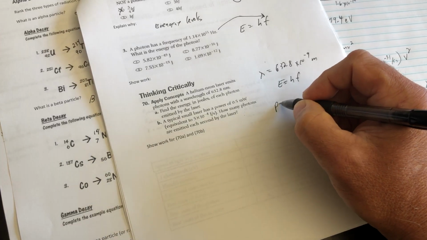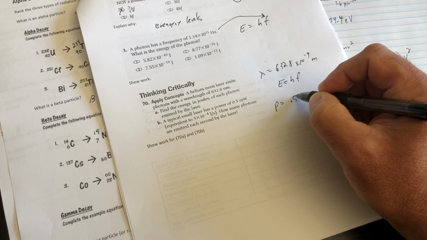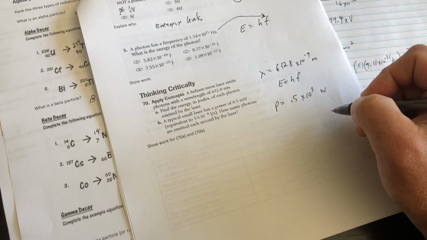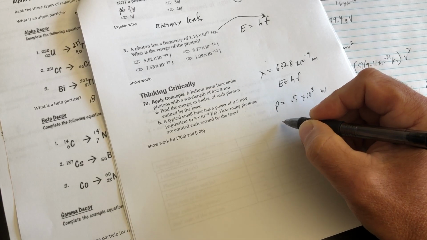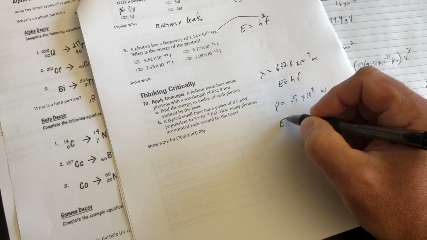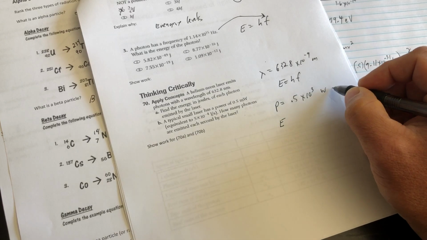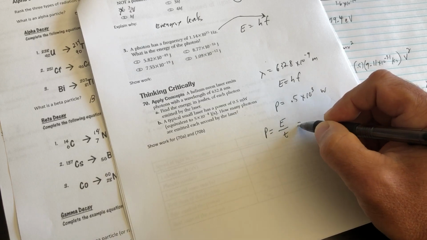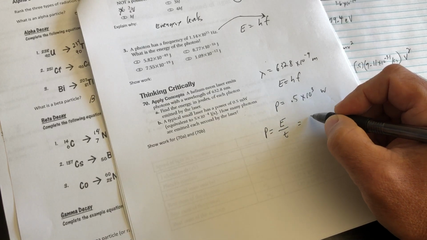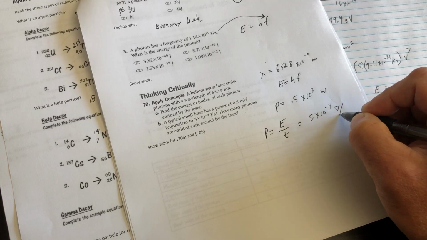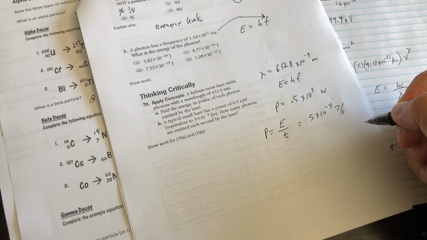So we know that this power is 0.5 times 10 to the 3rd watts. And they're telling us that this power is equal to energy per time, and they're saying that that's equal to 5 times 10 to the negative 4th joules per second.